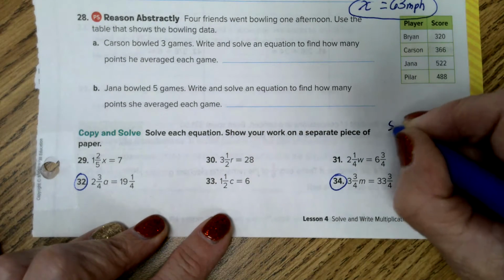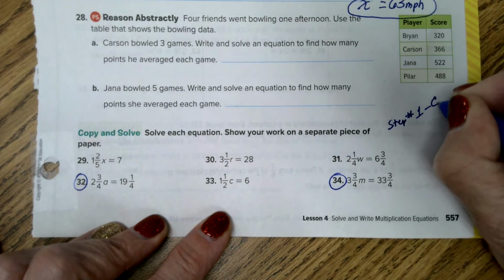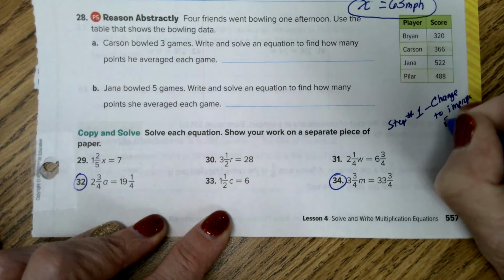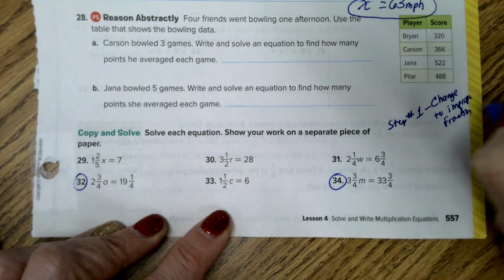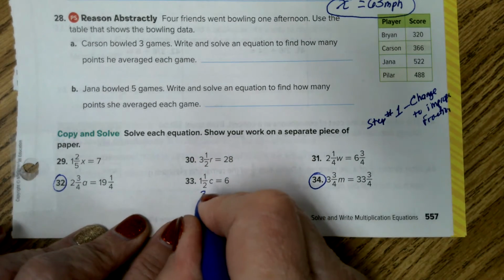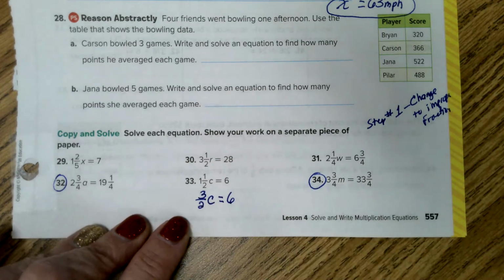So step number 1, change to improper fraction. All right, so this will be 3/2 times c equals 6.